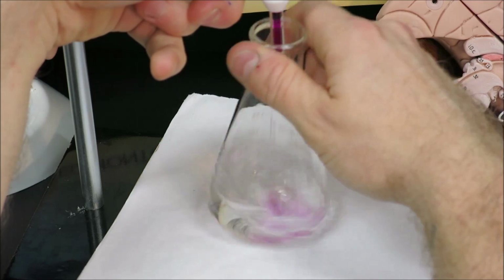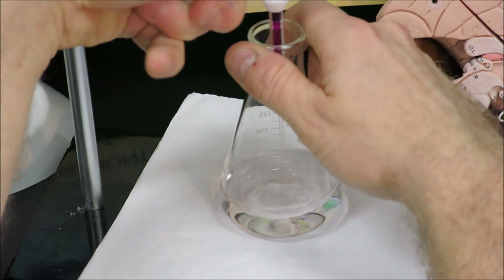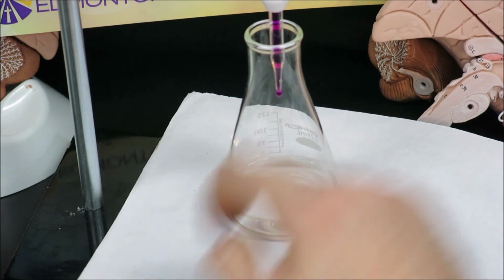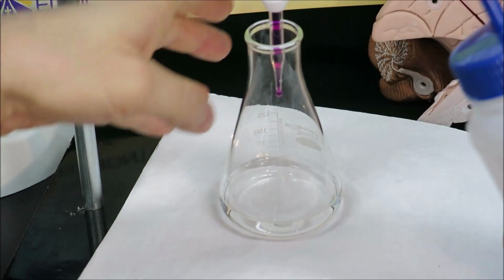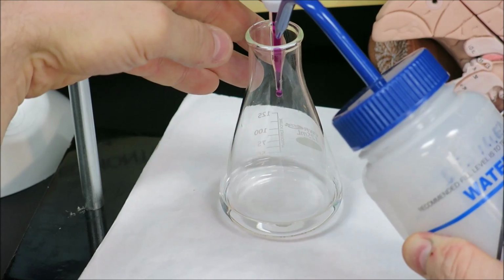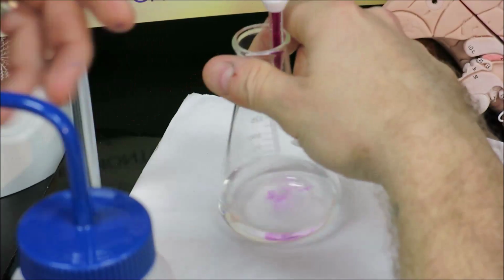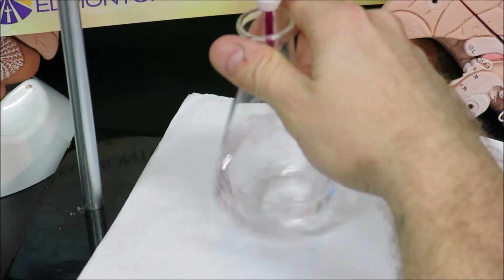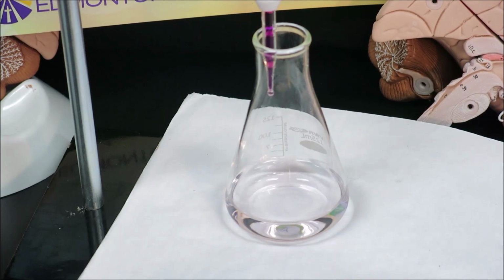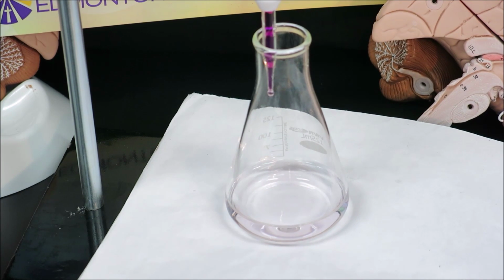Suspect this last drop. And that last drop did fade, but I have a half a drop hanging. So if we add that little half a drop with some water and swirl, we get a pink color. So another half drop endpoint, allowing us to accurately get our volume here.